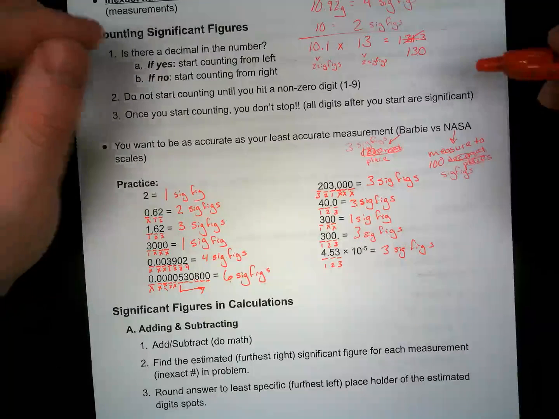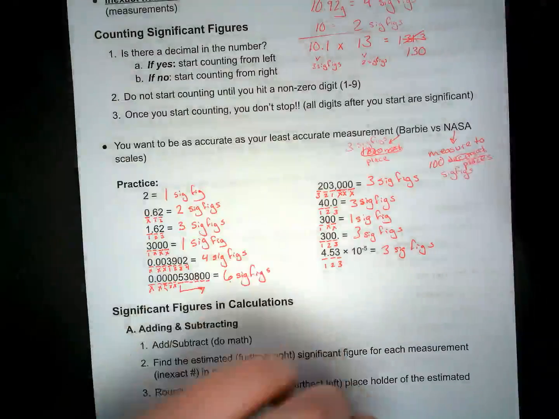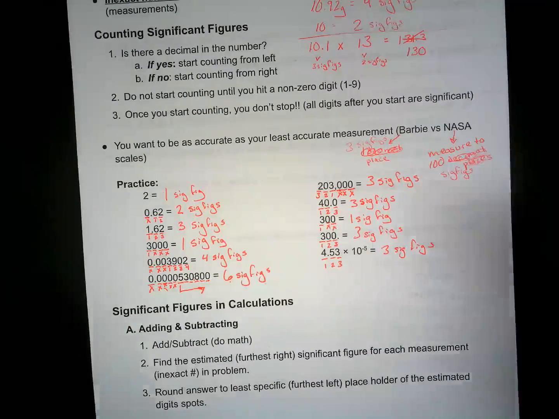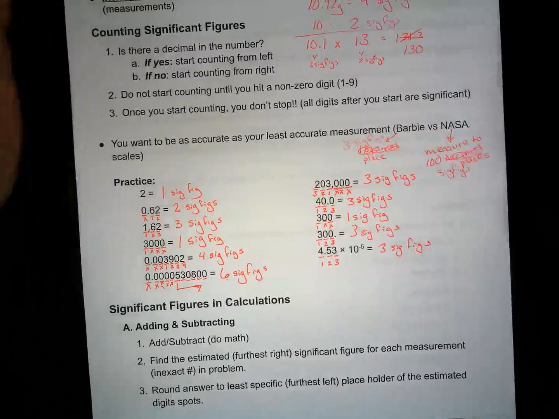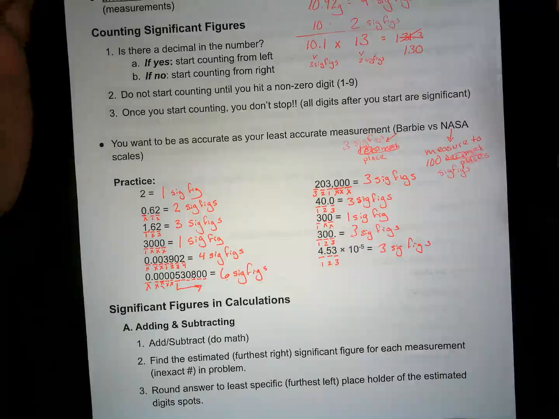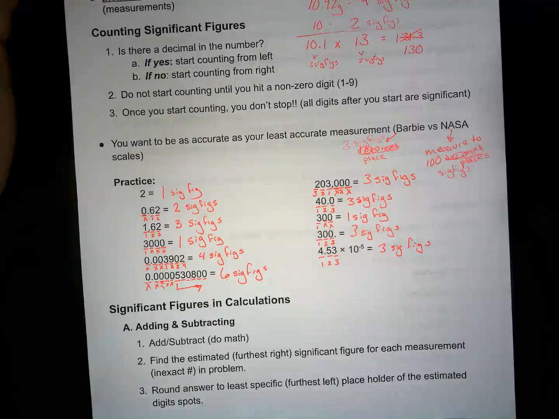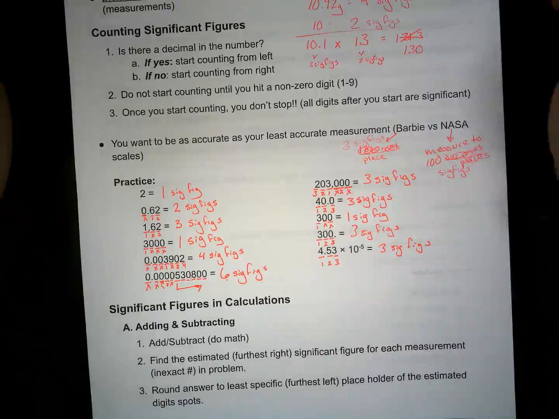Again, I can't remember if I have an example. I don't have examples of that in here. In this case, this is more about decimal places than it is actually about sig figs, though it does also affect it if you don't have decimal places. So round the answer to the least specific, or the furthest left placeholder of the estimated digit spots.